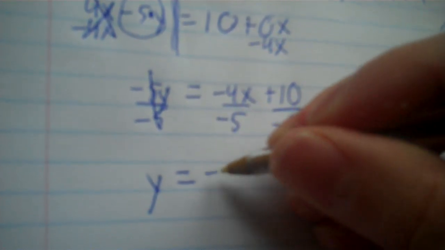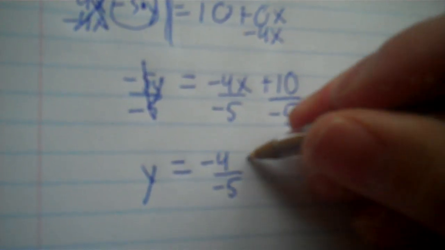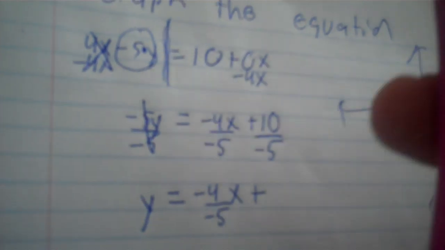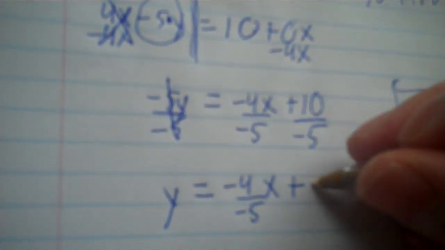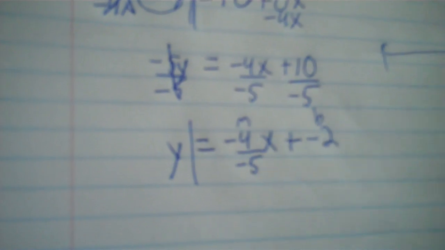If it's a decimal, you need to leave it as a fraction. So -4 over -5, put the x there. And then I divide 10 by -5, which is -2. Okay, and now that the y is by itself, we now have our m and our b.